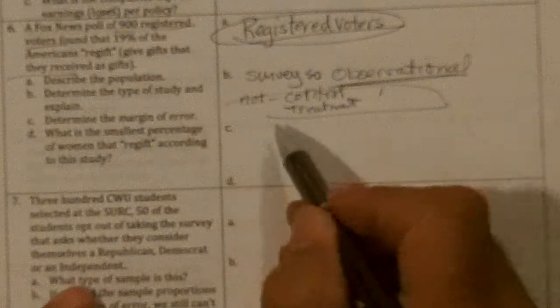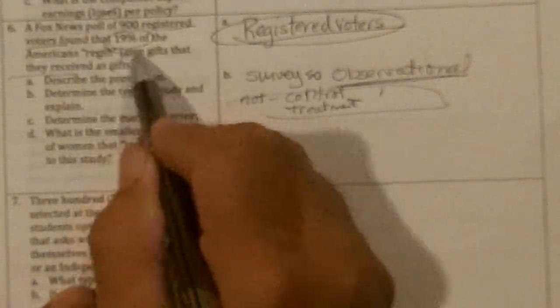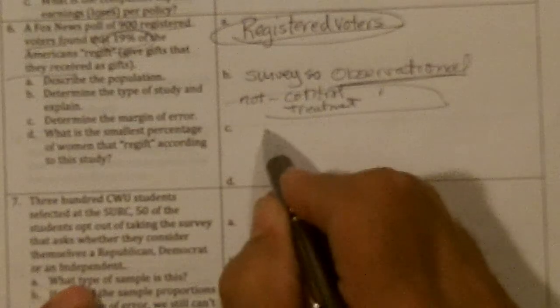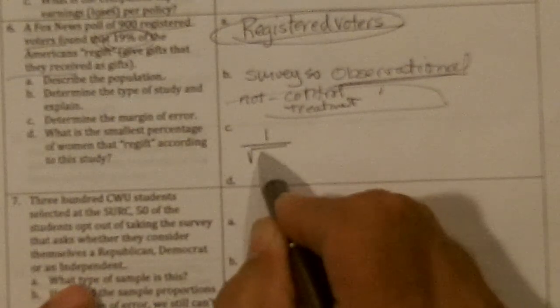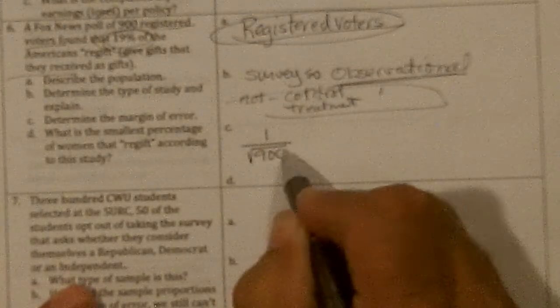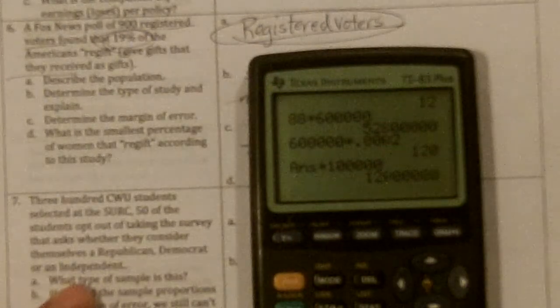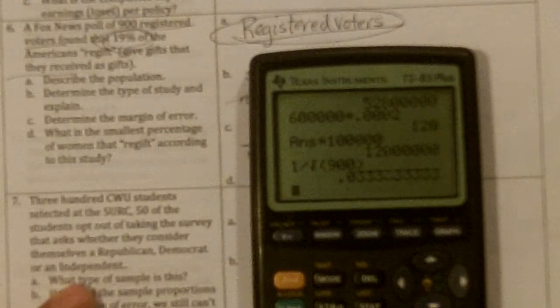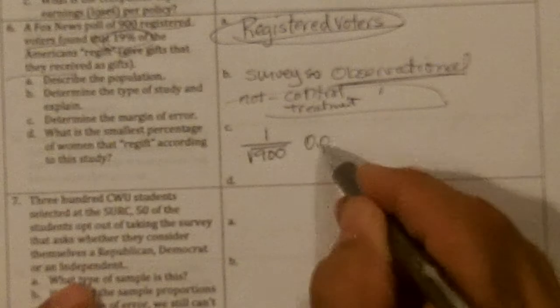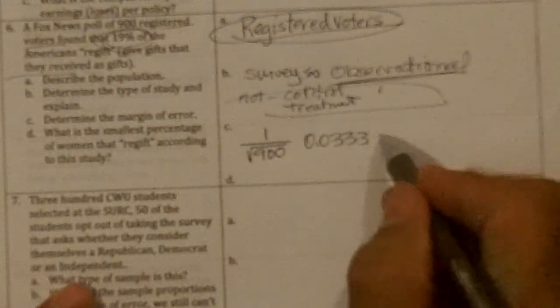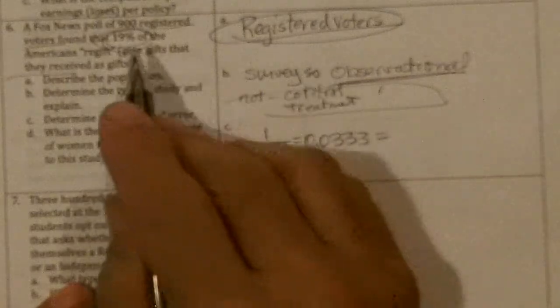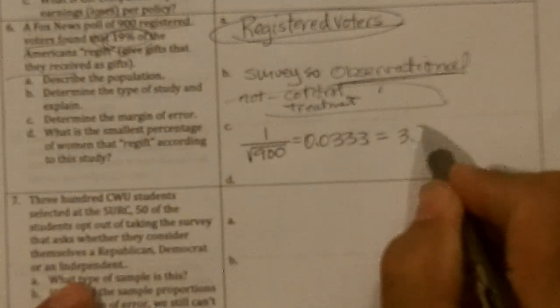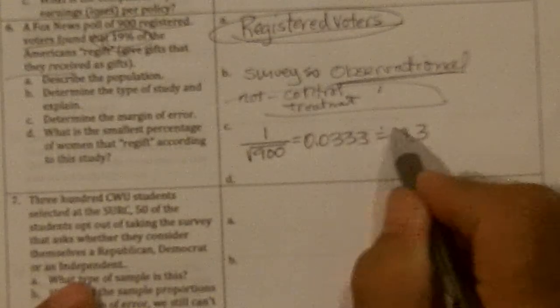C, determine the margin of error. Well, the margin of error for a proportion, a percentage one, is just 1 over the square root of the size of the sample, which is 900, and that turns out to be 1 divided by the square root of 900, close parenthesis, enter, is 0.0333 repeating. Changing that to a percentage, since we're dealing with percentages, is approximately 3.3%.